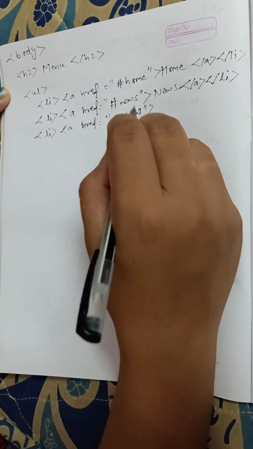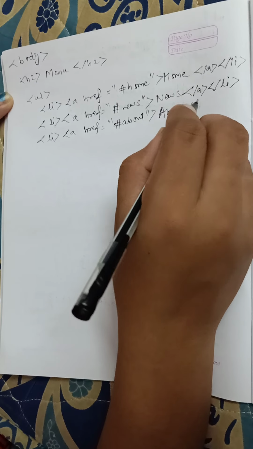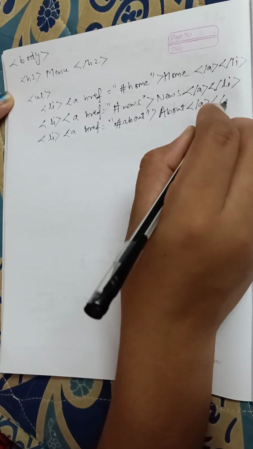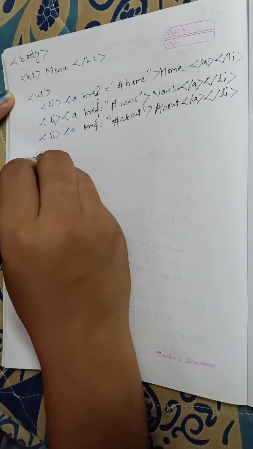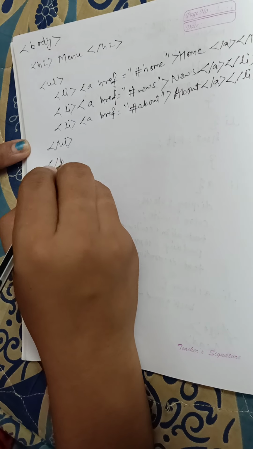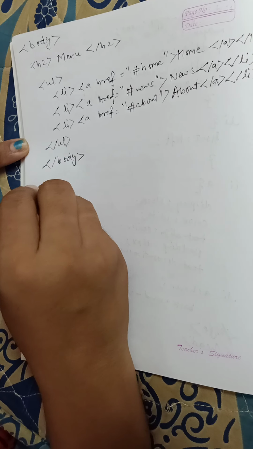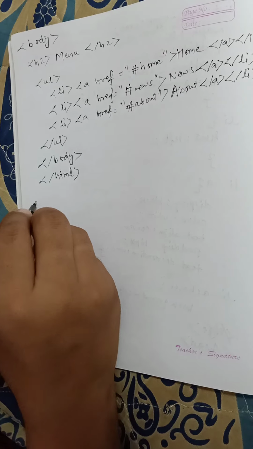These things depend on you, what name you are giving. Now I am finishing my UL tag, close the body tag and close the HTML tag.